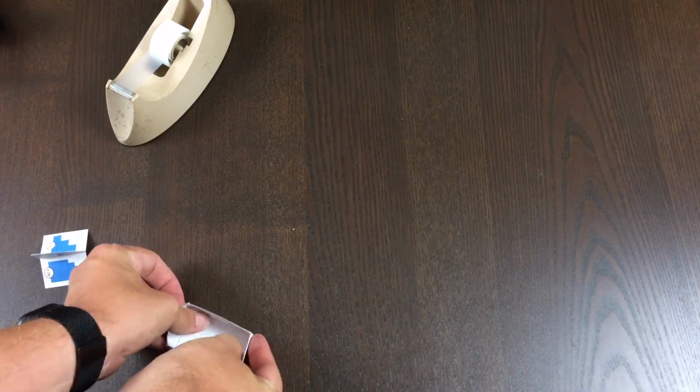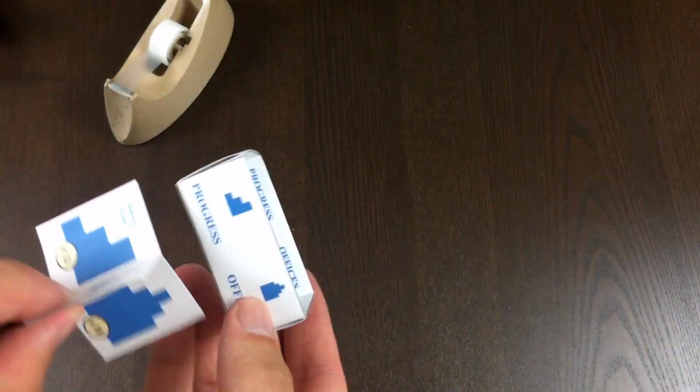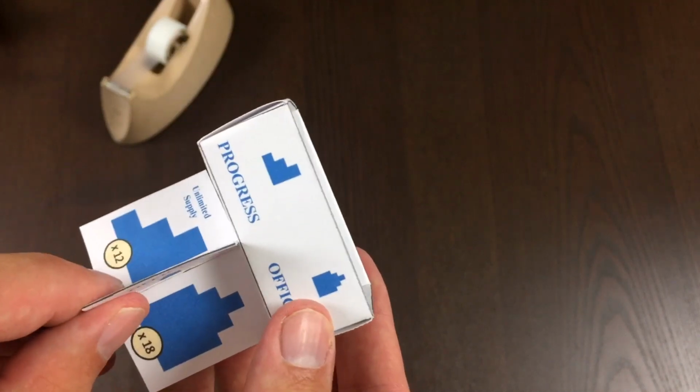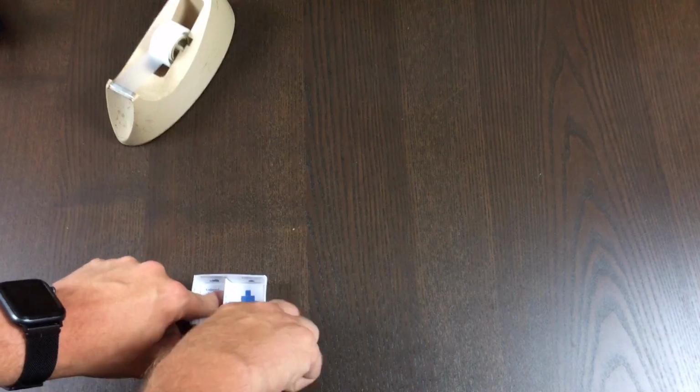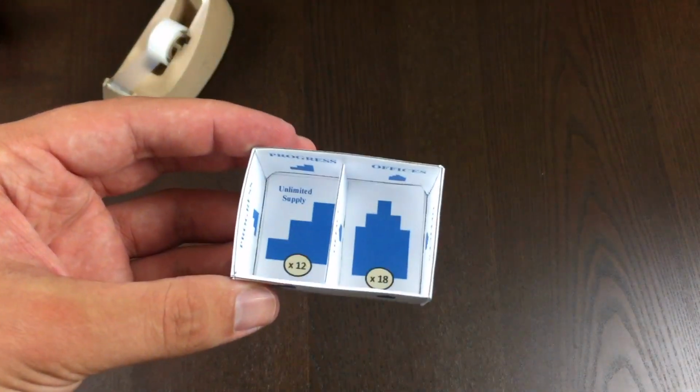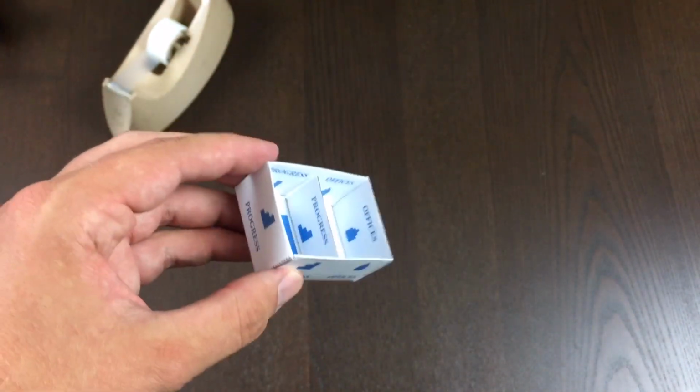I usually just put one piece down here at the bottom, and I make sure that my icons are lined up, okay? And then I'm just going to put that right in there and push down. And once I feel like it's in a good place, go like that, okay? And that's all that is right there.